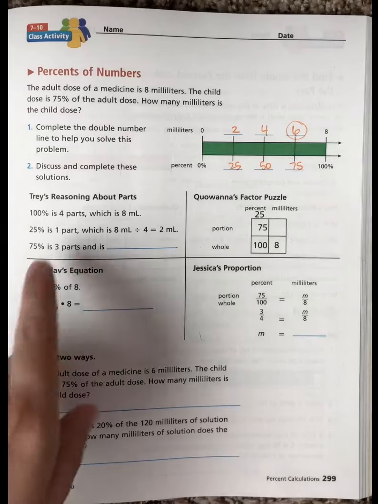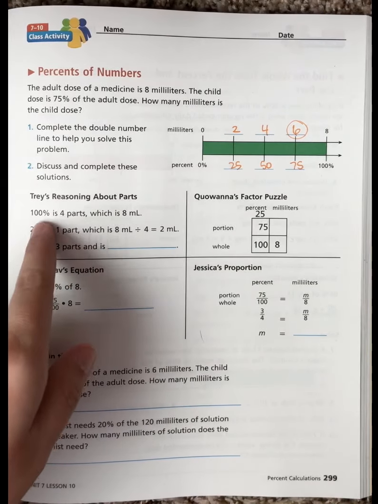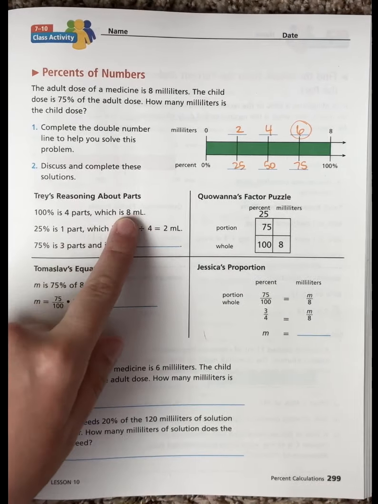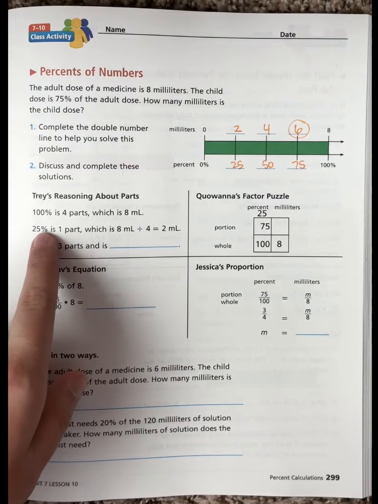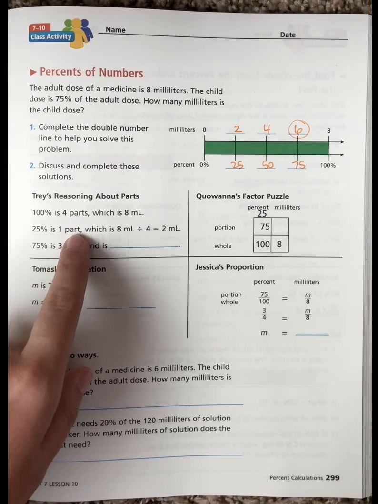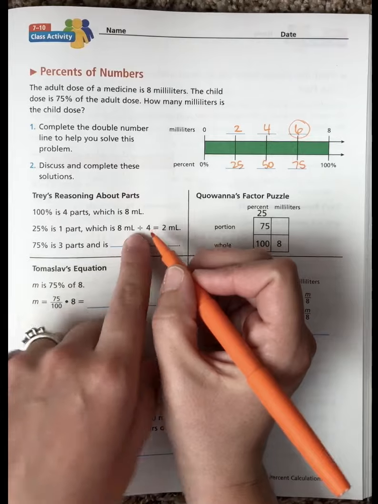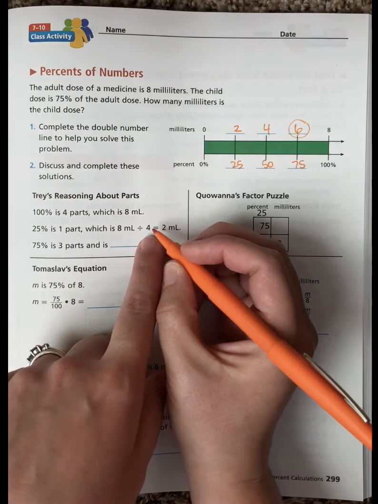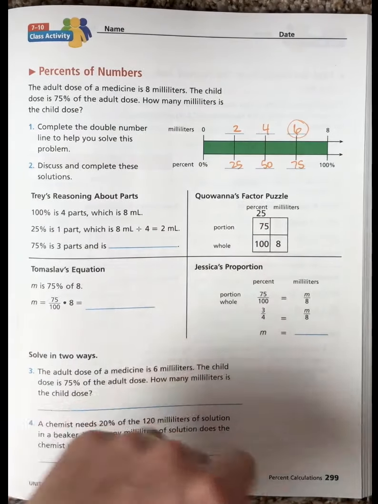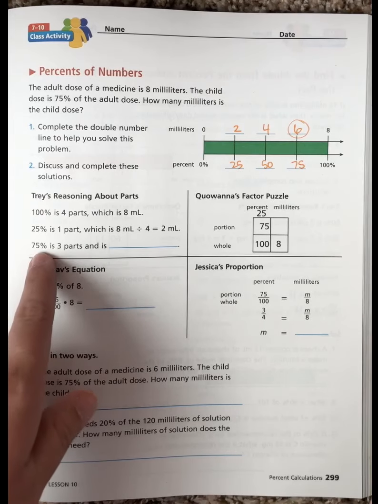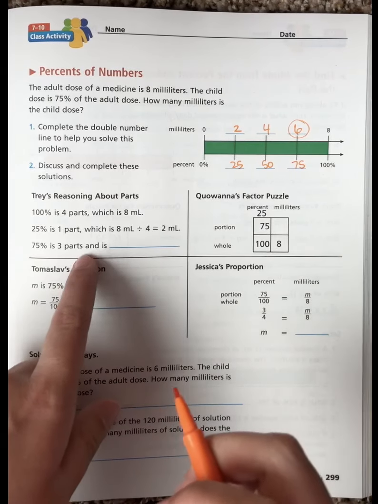So this first student says, well, 100% is 4 parts, which is 8 milliliters. 25% is 1 part, which is 8 milliliters divided by 4, which is 2 milliliters. So they're saying, well, then here's how you could find 75%, because it would be 3 parts.